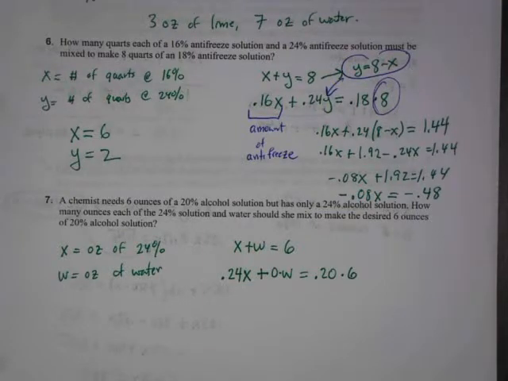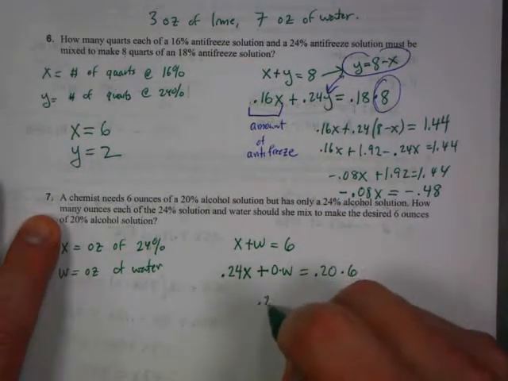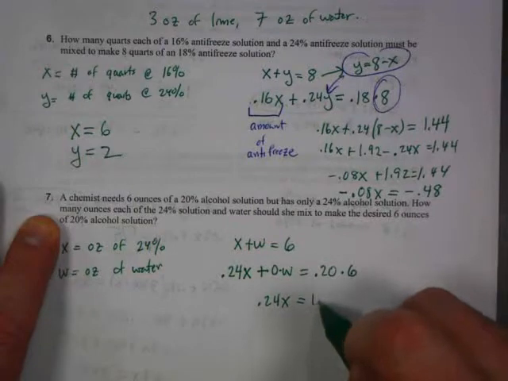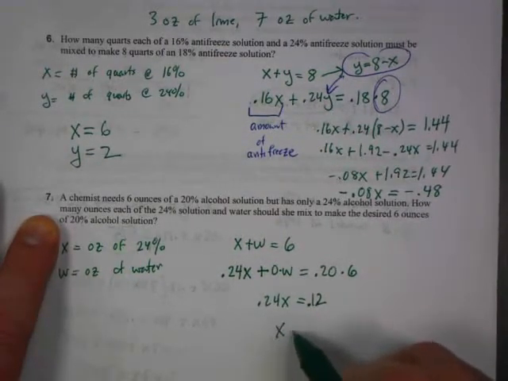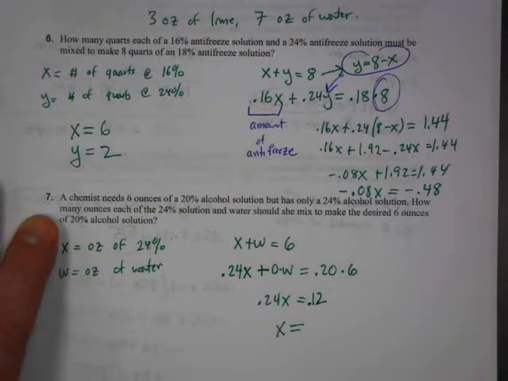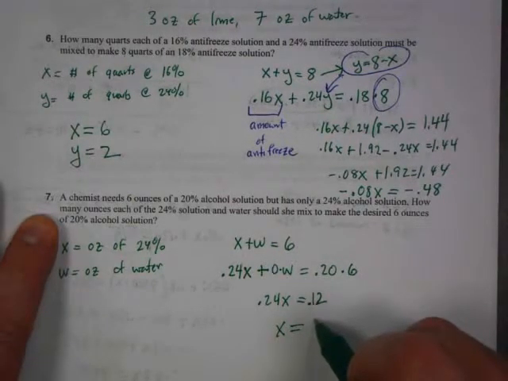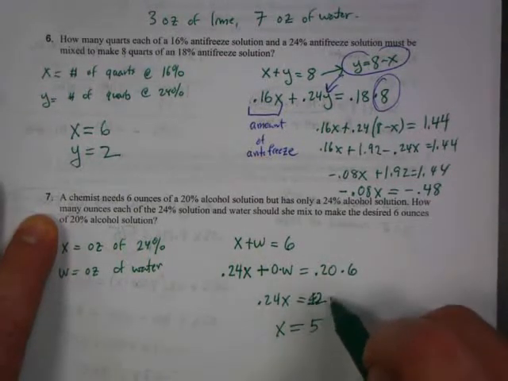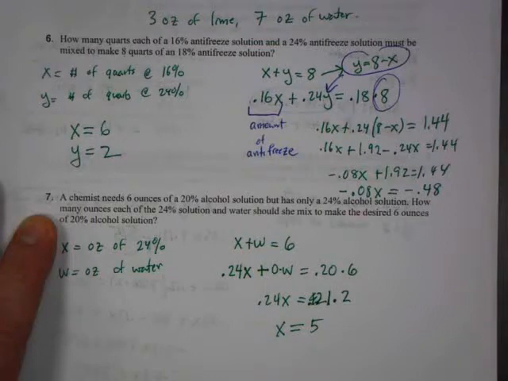Well, that makes this second equation really pretty easy. The second equation is 0.24x equals 6 times 0.2, which is 1.2. Somebody told me 0.12, and I believed them. It's supposed to be 1.2. So I take 1.2, I divide it by 0.24, then I get 5.